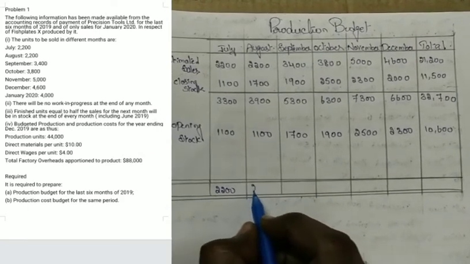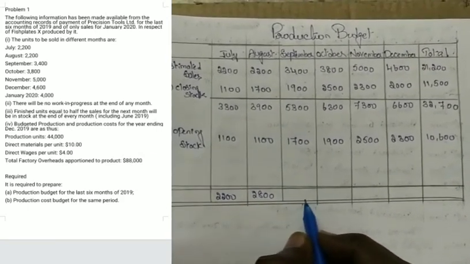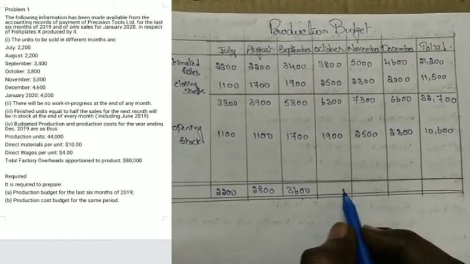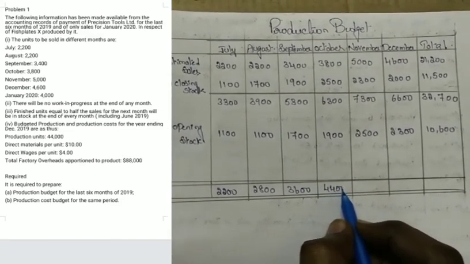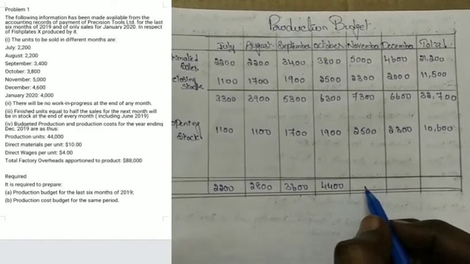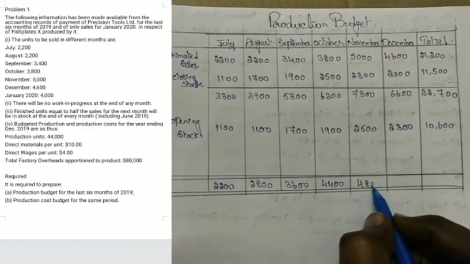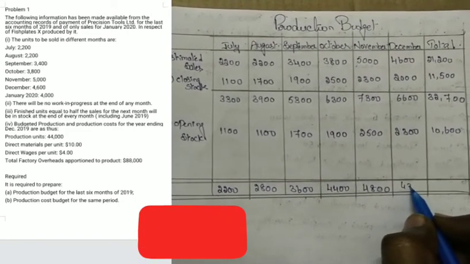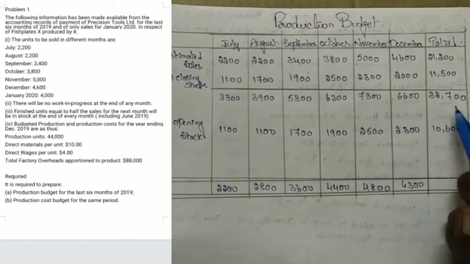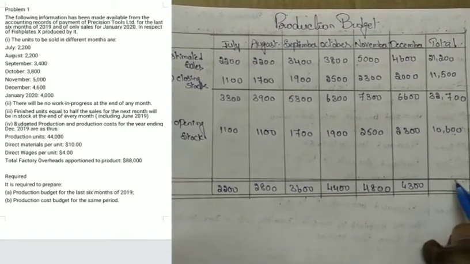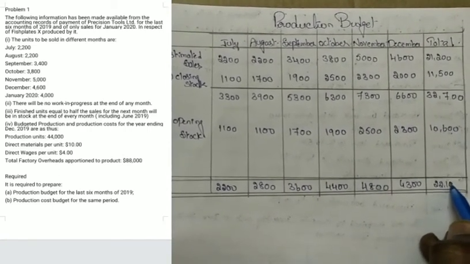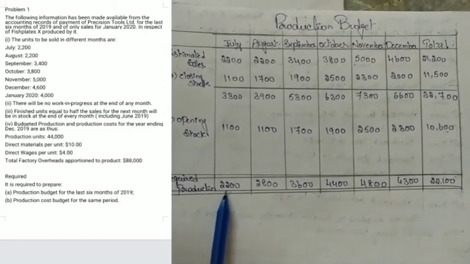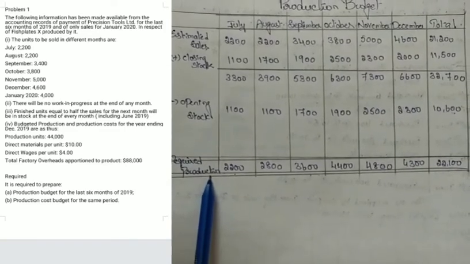3900 minus 1100, 2800. 5300 minus 1700, 3600. 6300 minus 1900, 4400. So 7300 minus 2500 will get 4800. So 6600 minus 2300 will get 4300, and the total 32700 minus 10600 will get 22100. So now whatever the total units you got, that is the total production whatever you required.